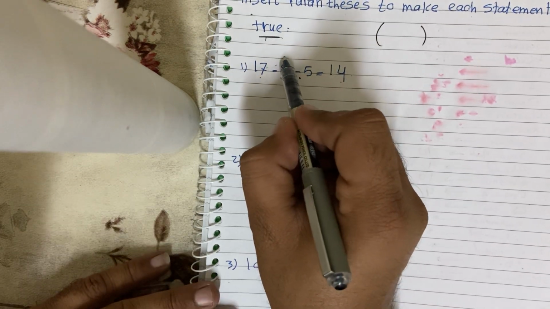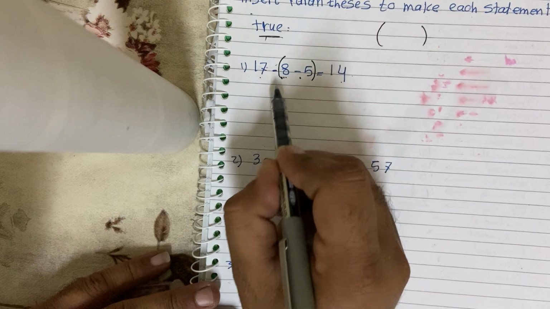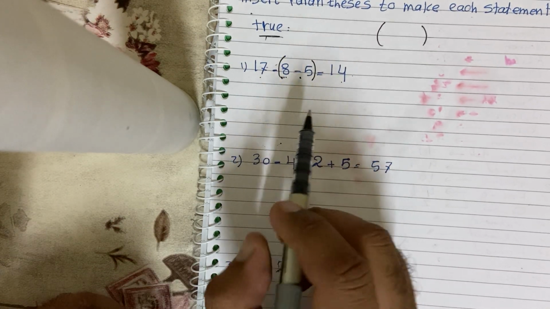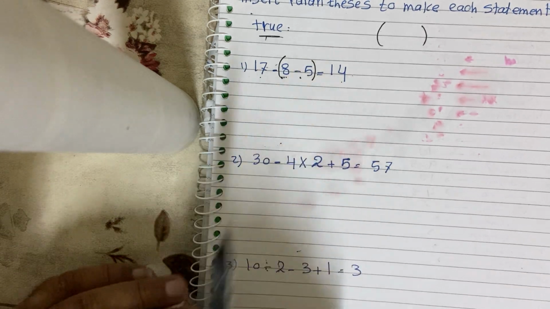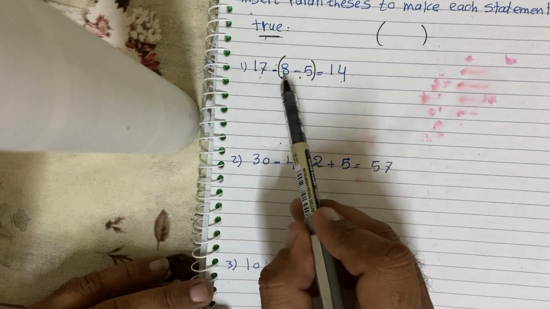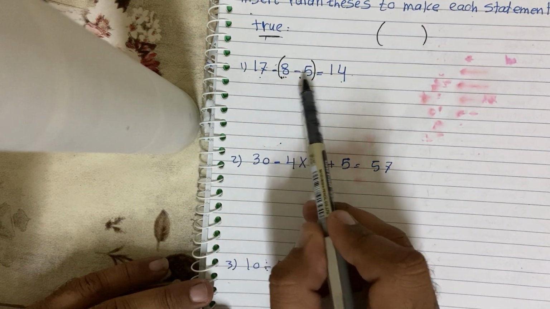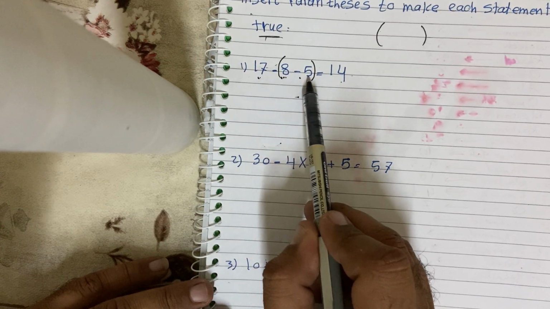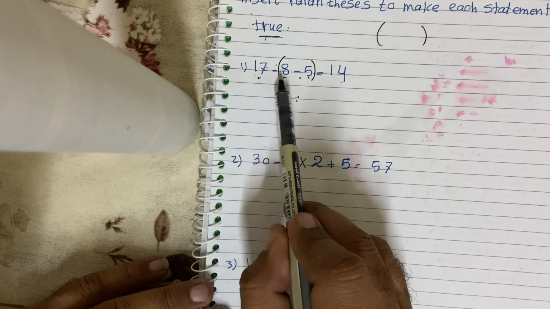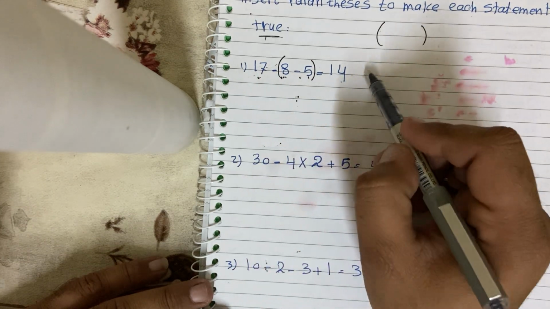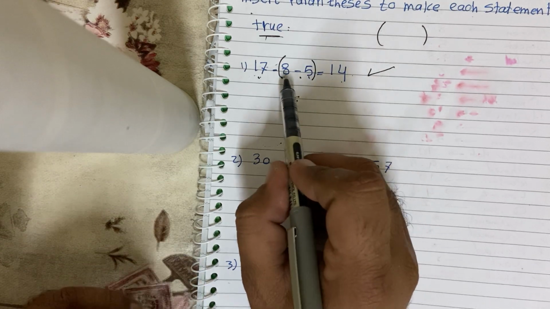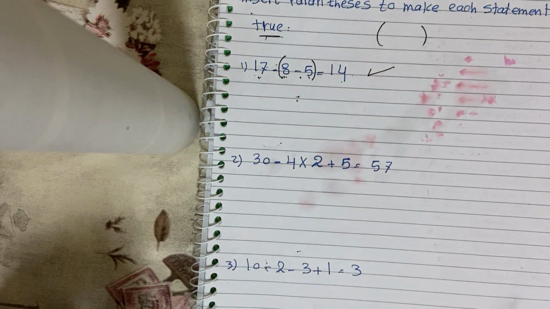So try this. Put the bracket between 8 and 5 to include 8 and 5, and check. Finish the bracket first. 8 minus 5, sorry, 3. 17 minus 3 is 14, yes. So we are going to put the bracket to include 8 and 5.